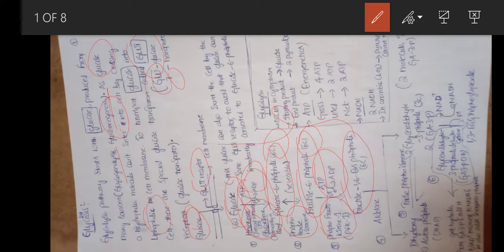Okay, 2 ATPs will be utilized. Okay, finally the fructose 6 phosphate will be converted to fructose 1,6 bisphosphate. Okay, here from up to here it is clear, I think. Okay, then the real steps will start.